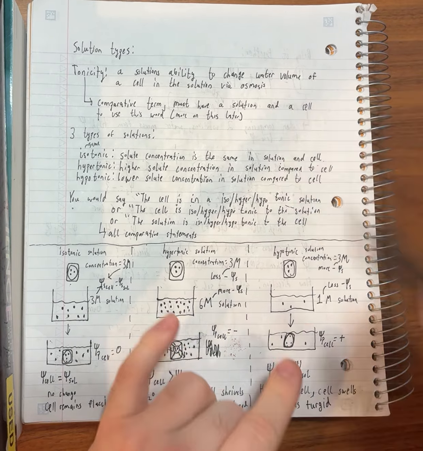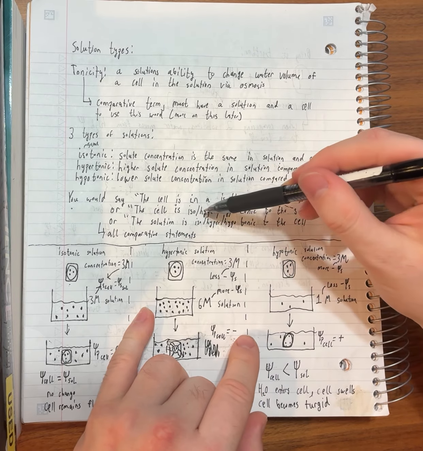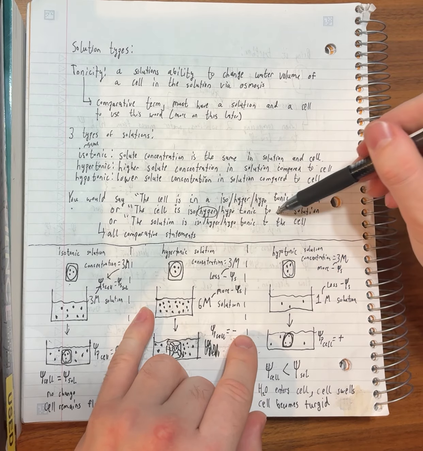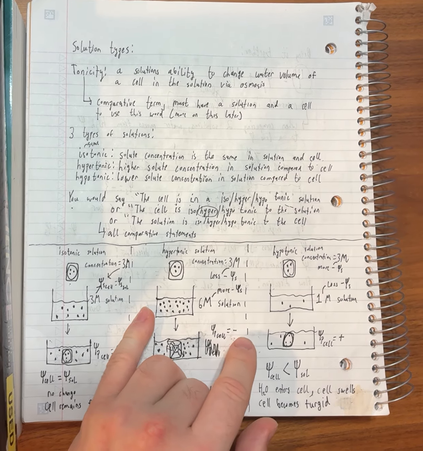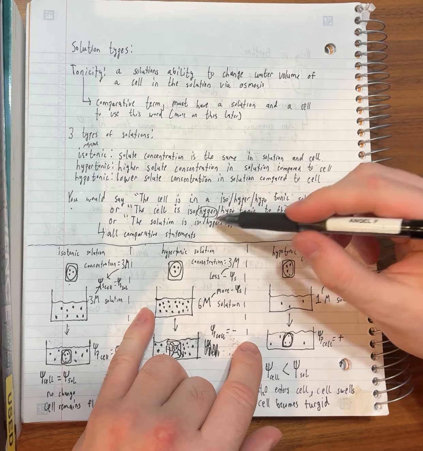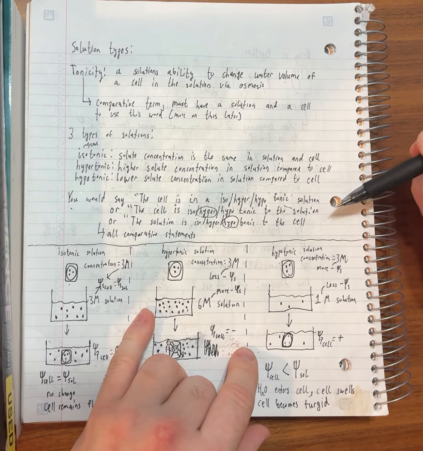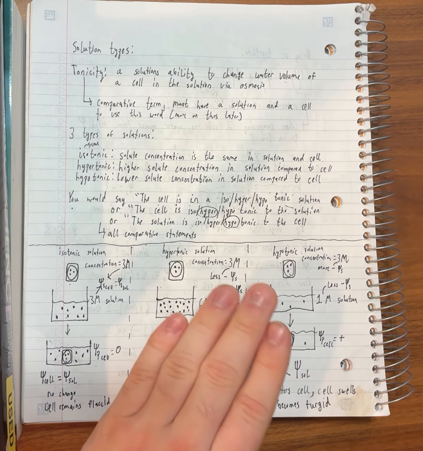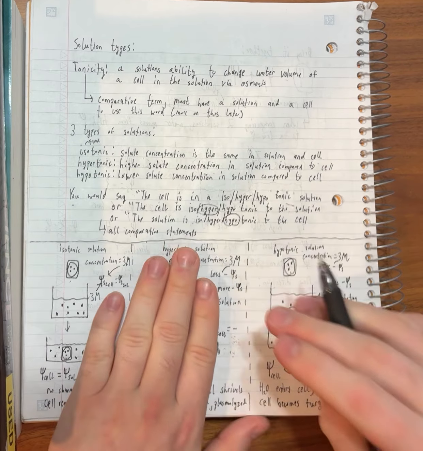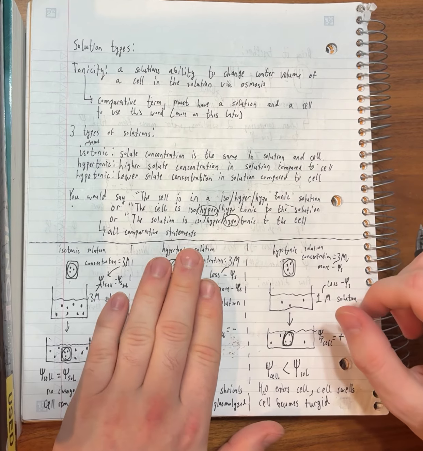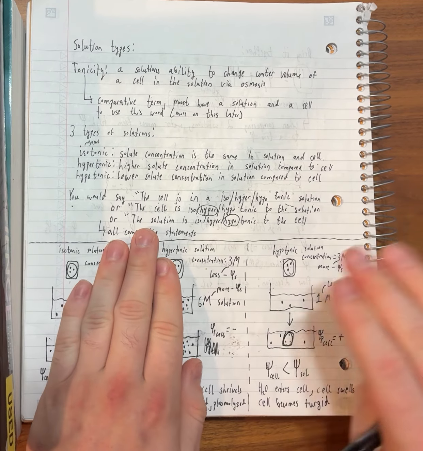So a quick note: if a cell is hypertonic to the solution it's in, that means the solution is hypotonic to the cell. Whenever you see these terms, read them carefully and read what is being compared to what.